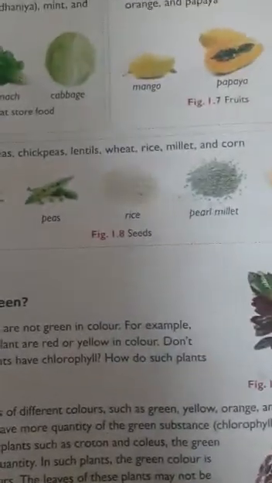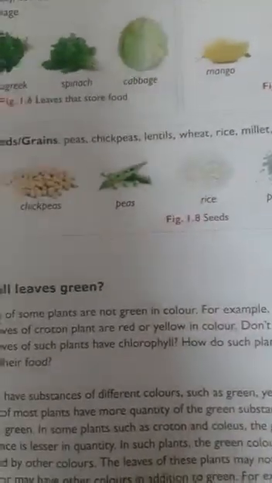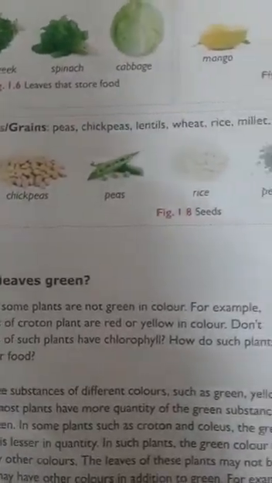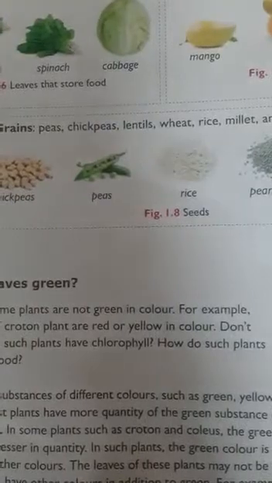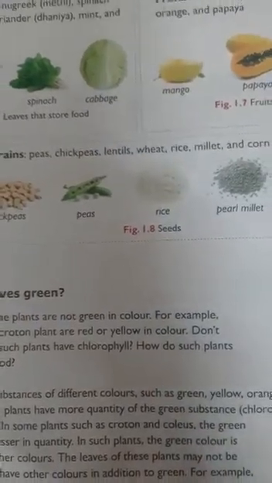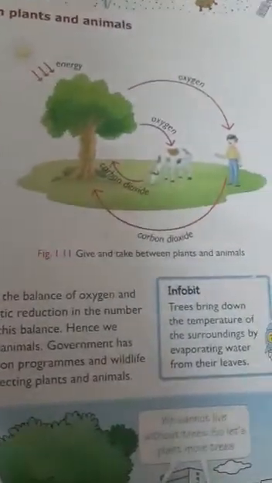So children, we have seen today the storage of food in different parts of a plant. I hope you understood it clearly. In the next class we will continue this lesson with the give and take between plants and animals, how the balance of oxygen and carbon dioxide is maintained between the plants and the atmosphere.